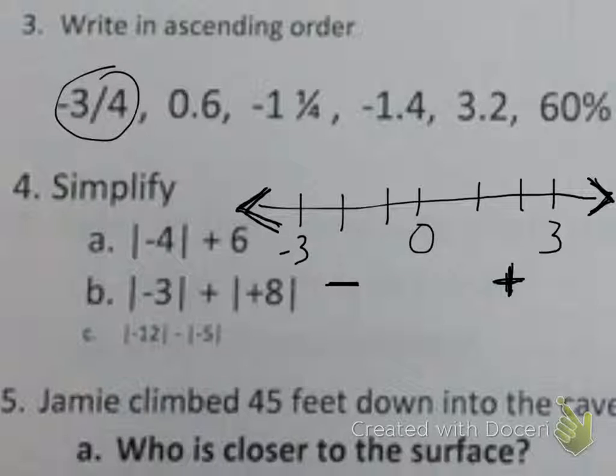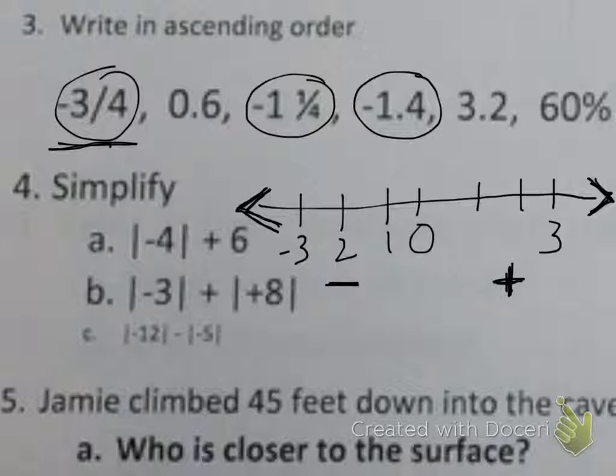So we have, first of all, 3 different negative numbers that we're going to put on here. For this, we can see this one's just a fraction, so it's going to be closest to 0. So -3/4 is not quite 1, that's less than 1. So 3/4 is actually going to be closer to 1 than it is 0. So our -3/4 is going to go right here, 3/4 of the way toward 1.